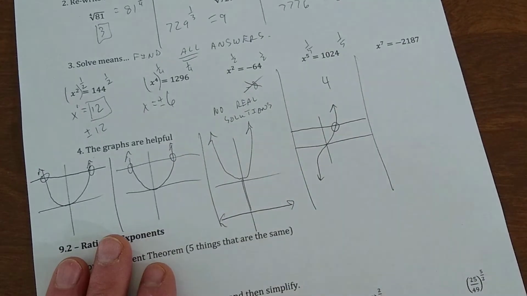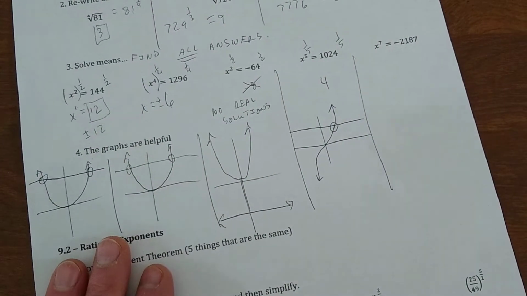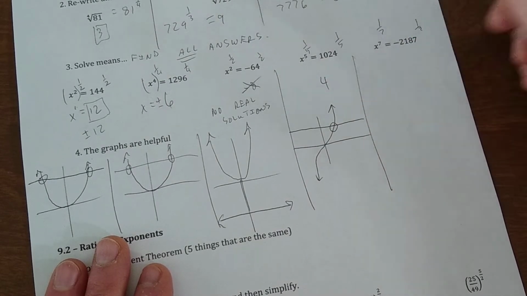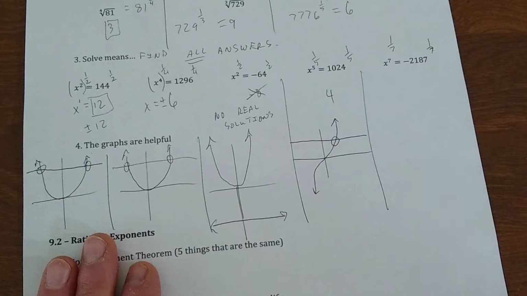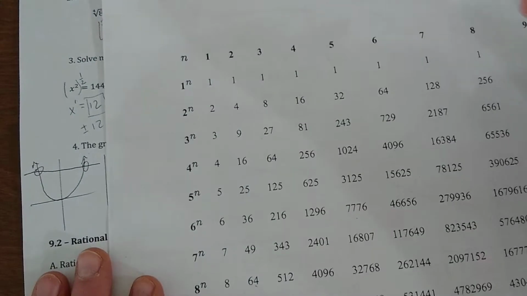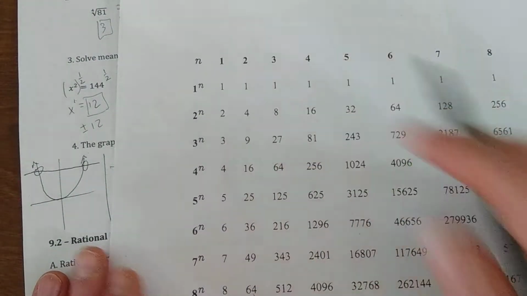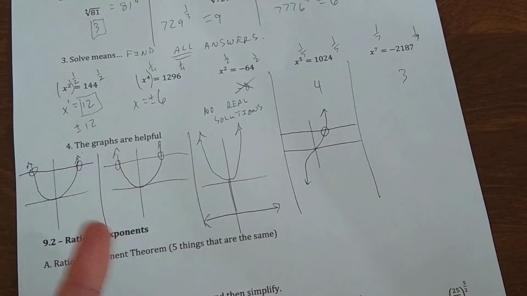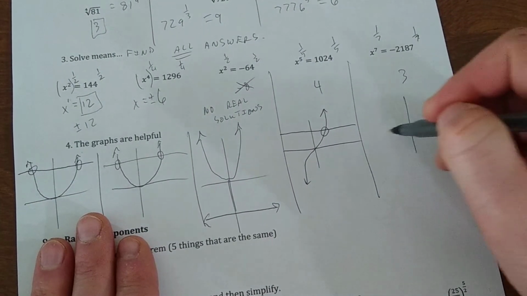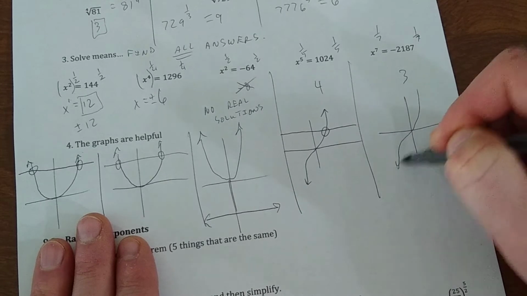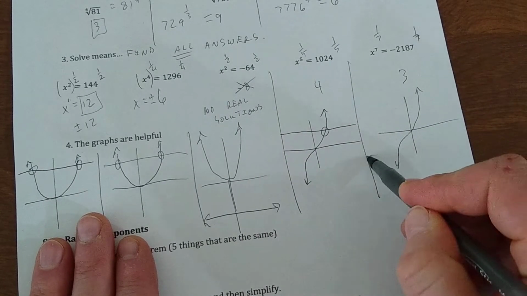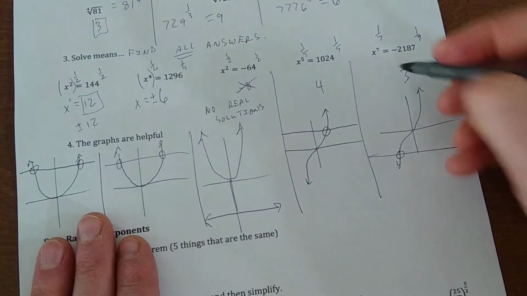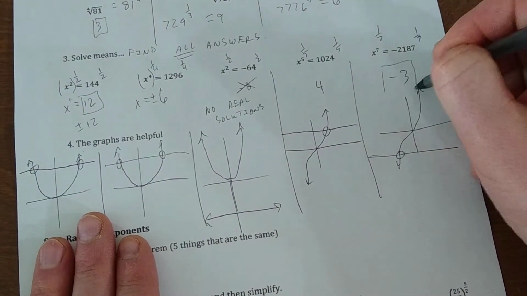The last one, you might think, oh, negative numbers, I know what to do with that. That's no real solutions. Well, hold on. We got power 1/7 and power 1/7. So I'm going to do the 7th root of 2187. The 7th root of 2187 is 3. Well, let's figure out positive, negative, no answer. If I have x to the 7th, that's a slide graph. A negative number is down here. Oh, look at that. I get one answer, and it's negative, so negative 3 is my only answer.